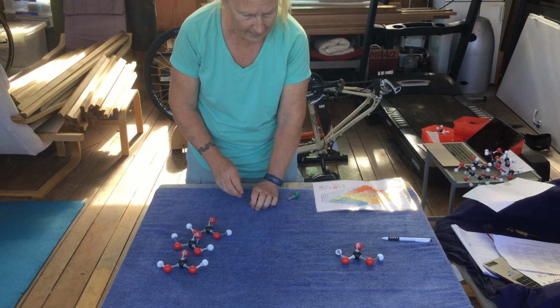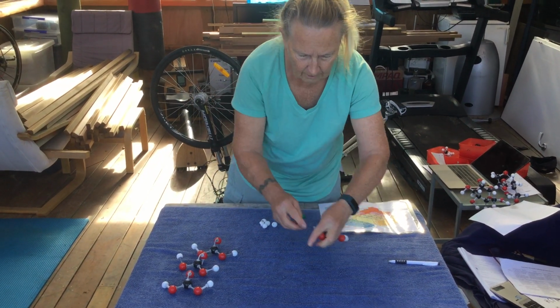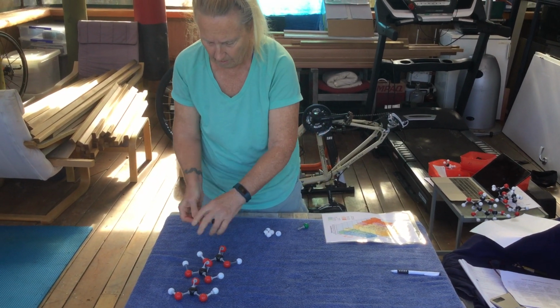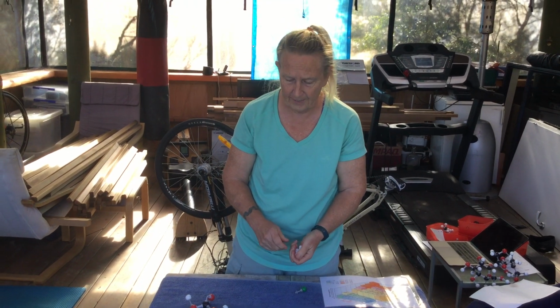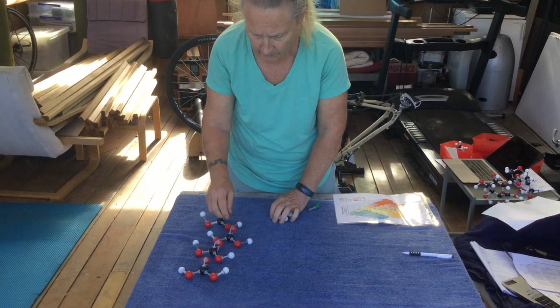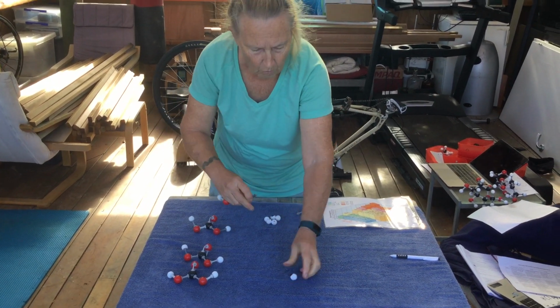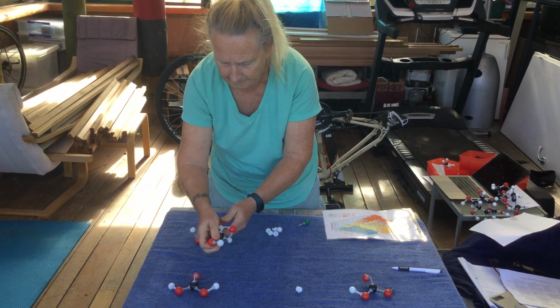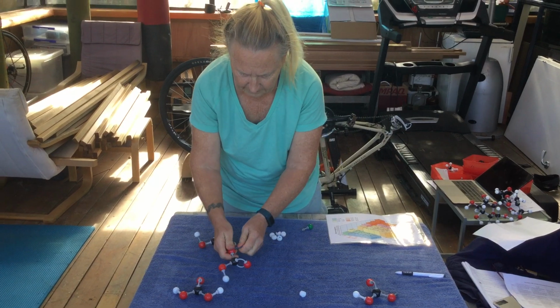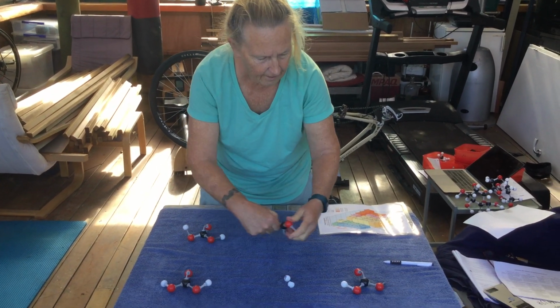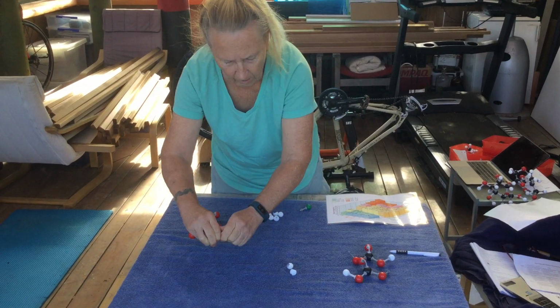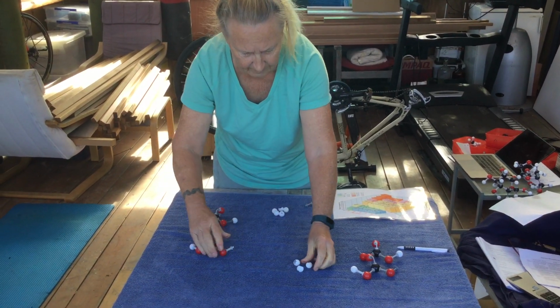Supposing we've got insufficient hydrogen ions, and so we have got high pH, then the way we can fix that is by more acid dissociating, and that way we are lowering the pH again.